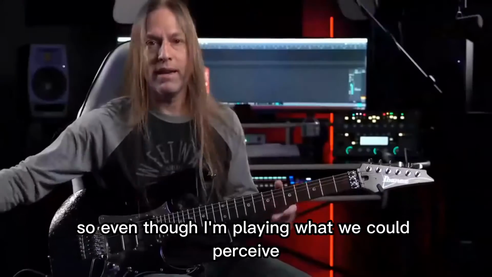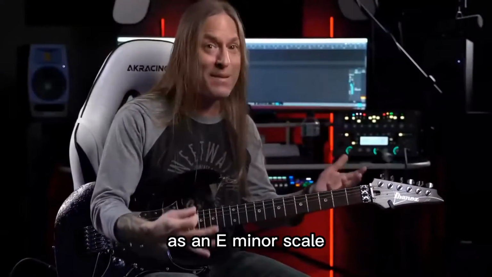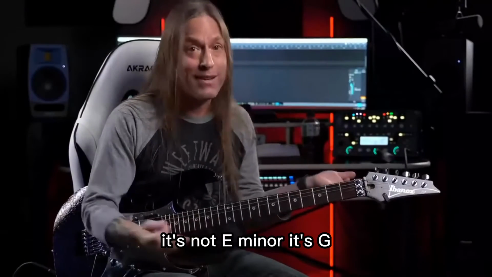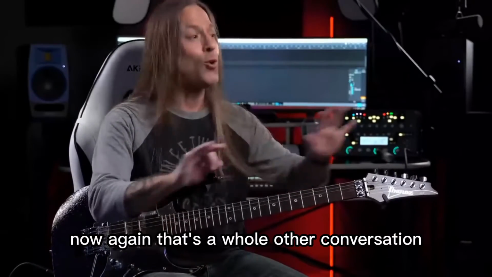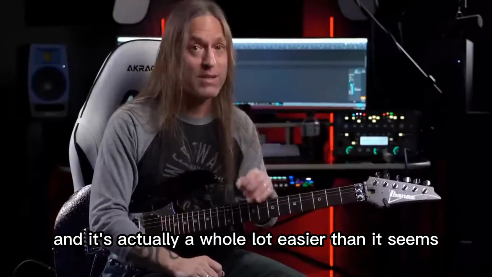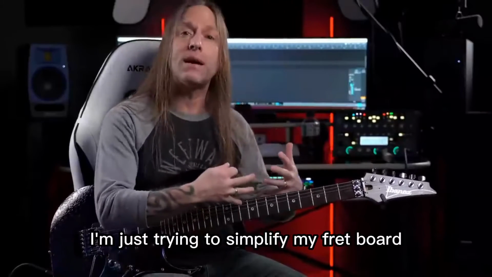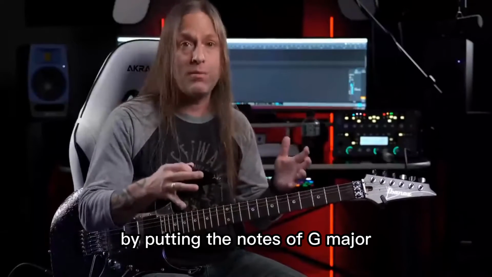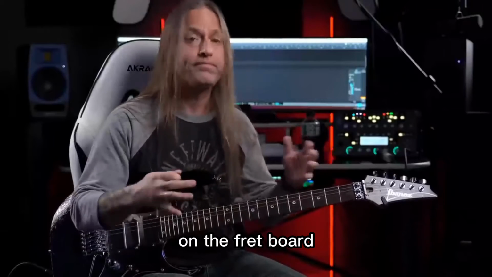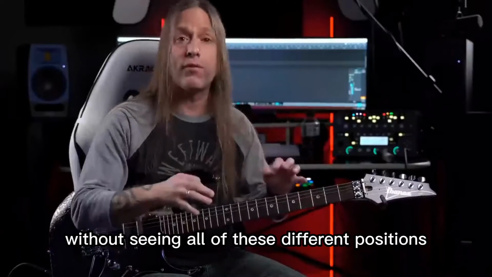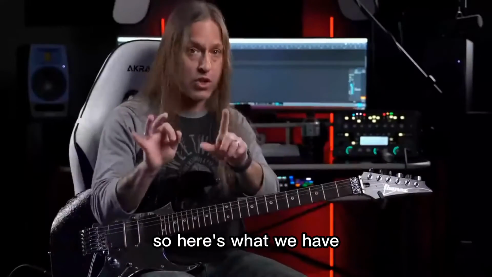So even though I'm playing what we could perceive as an E minor scale, if I'm directing my phrasing toward the G, it's not E minor, it's G. Now again, that's a whole other conversation if that confuses you, and it's actually a whole lot easier than it seems. My point is all I'm doing is just trying to simplify my fretboard by putting the notes of G major on the fretboard in various different positions to try and look at the fretboard without seeing all of these different positions. So here's what we have.